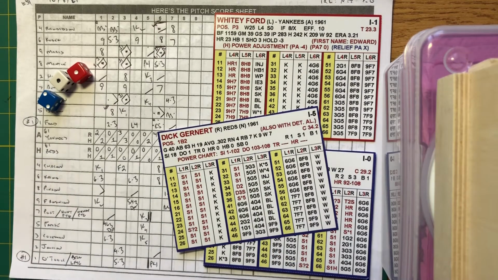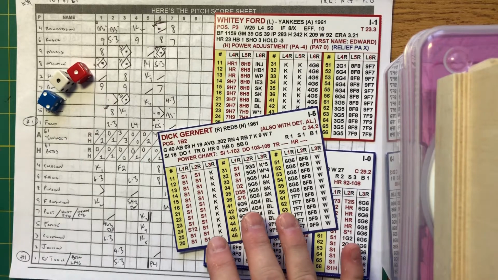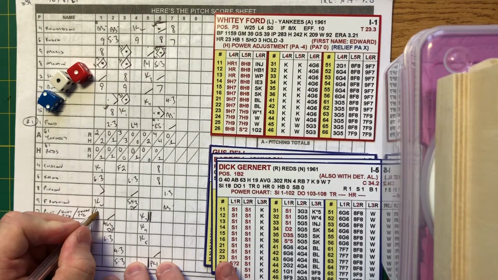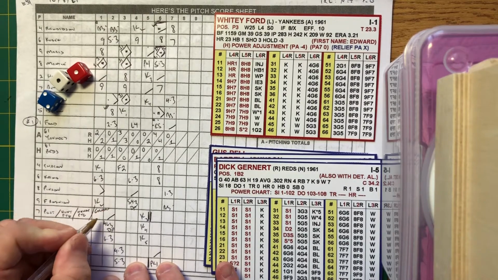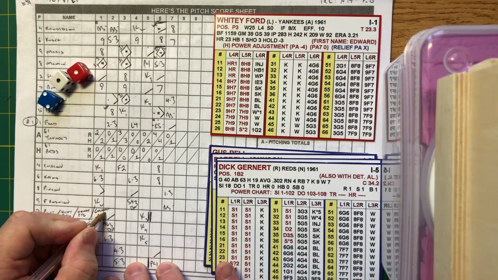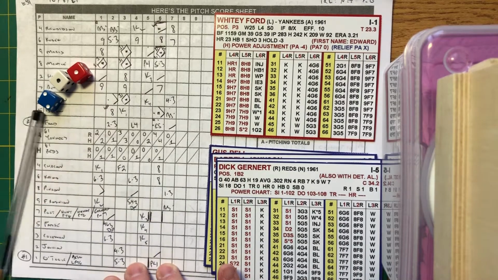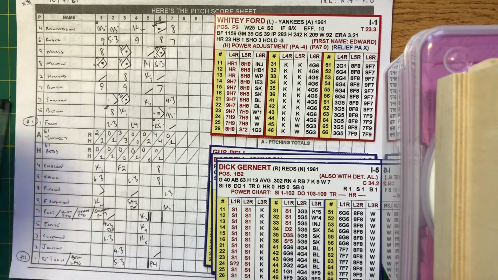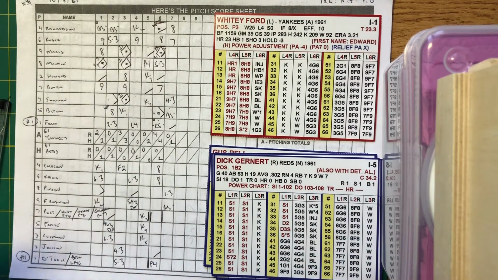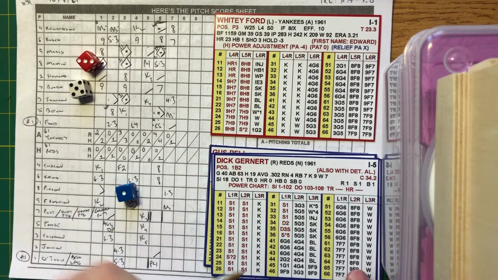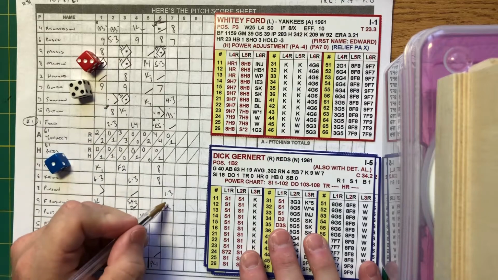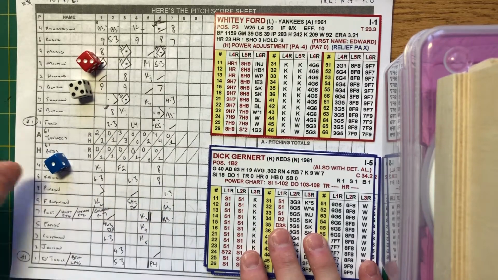Dick Gernert is going to be the pinch hitter, right-handed pinch hitter for Bill Henry. Jim Brosnan is going to get some work in. He will be the next Reds pitcher. 1 out, 1 on. The pitch to Gernert from Ford is ball 4. So Whitey's got 2 consecutive walks here.